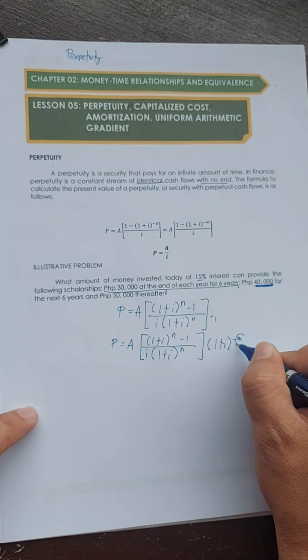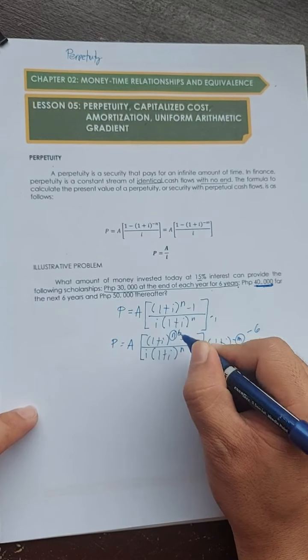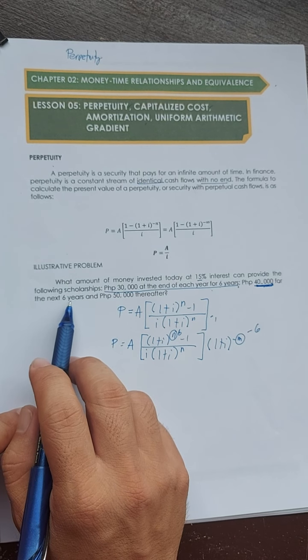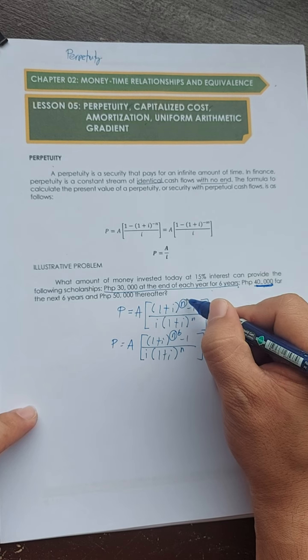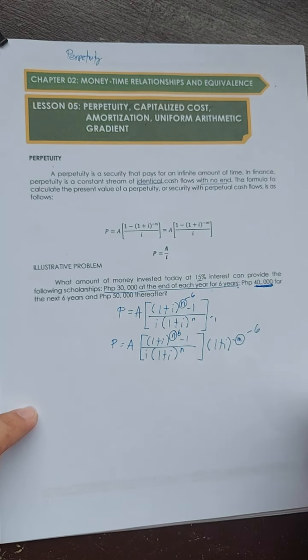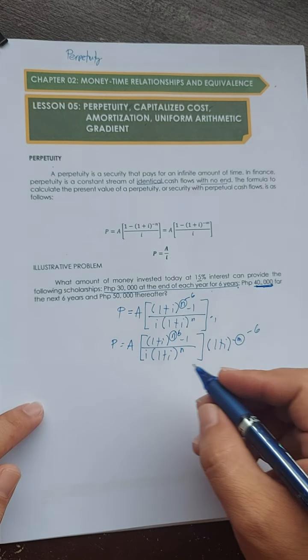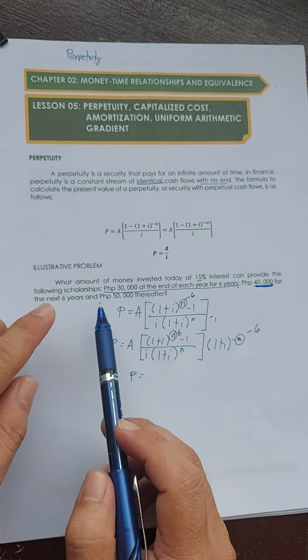So our m is 6. In this case, n is also equal to 6 since this period is 6 years. Okay, we're good.